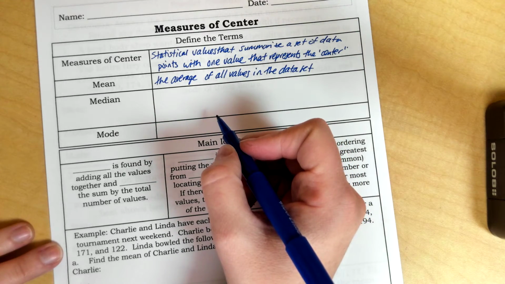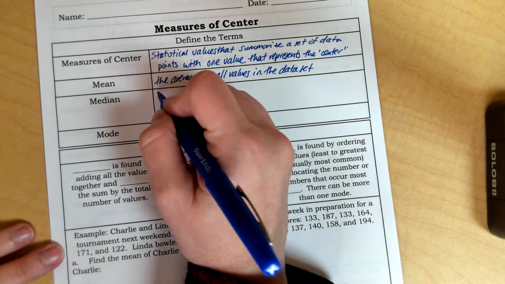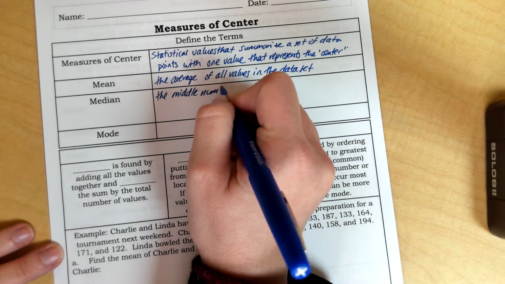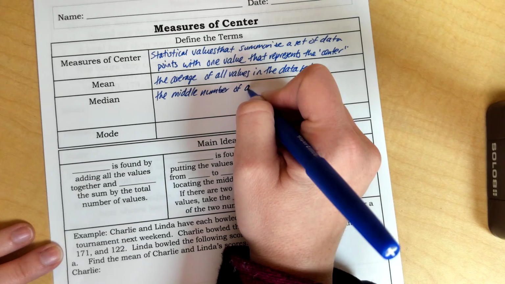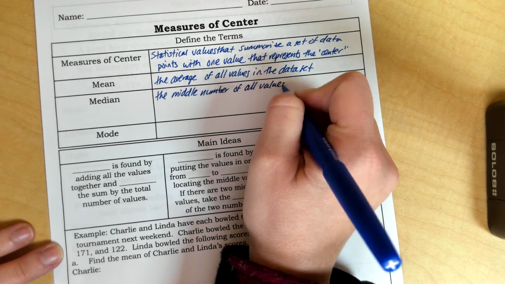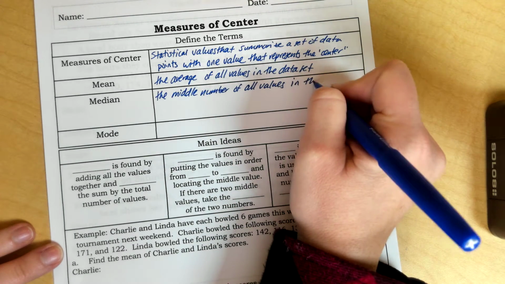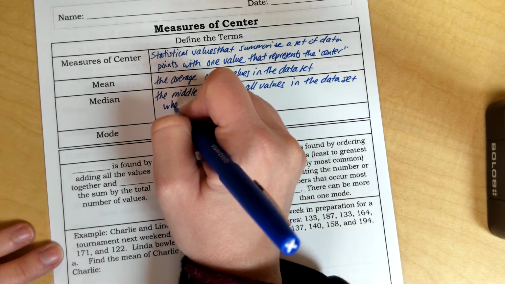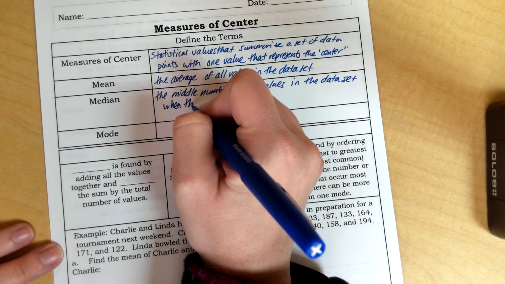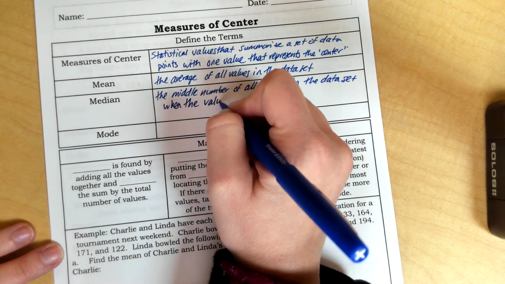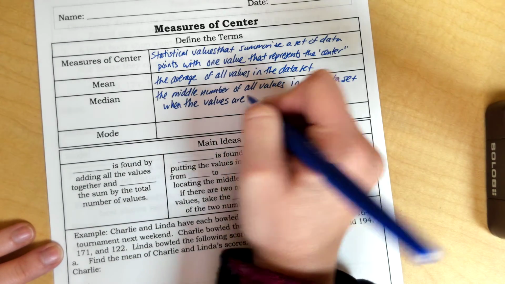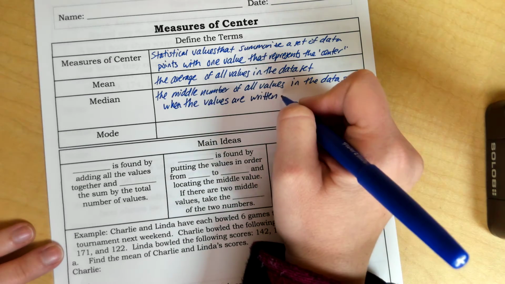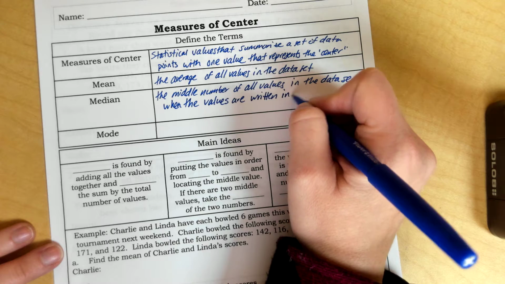Median is another measure of center that we use, and this is the middle number of all values in the data set. And of course, the values need to be written in least to greatest order in order for us to find that median value.